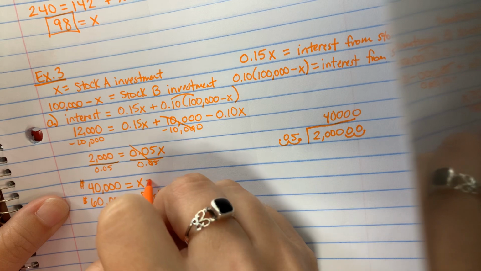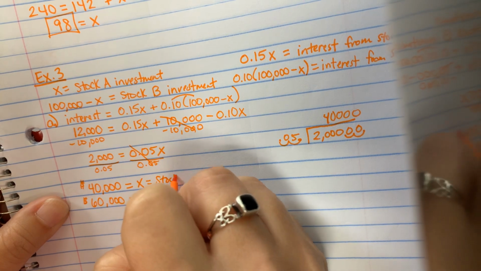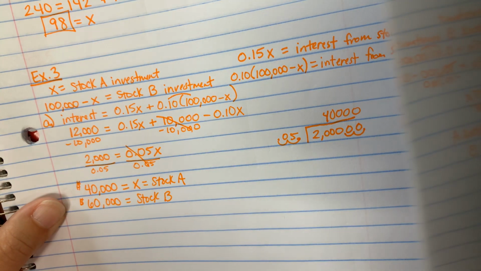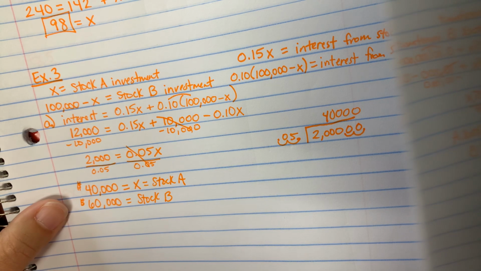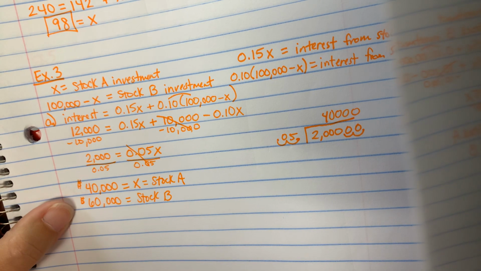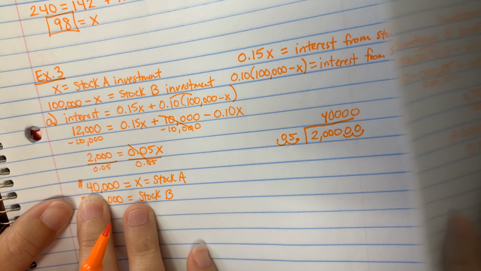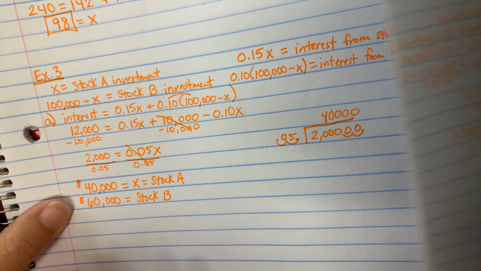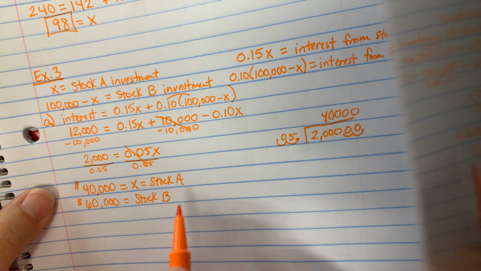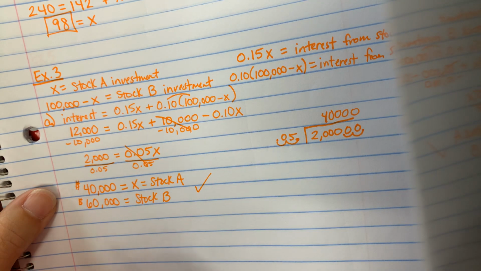So this is stock B, this one is stock A. So now I've got to ask myself, is this possible? Is it okay that I did 40 in A and 60 in B? And it is, because in the problem they said we can't do more than 50,000 in stock A. That was the only limit that they gave me there. So this meets those. So yes, it is possible, and that would be the investments.